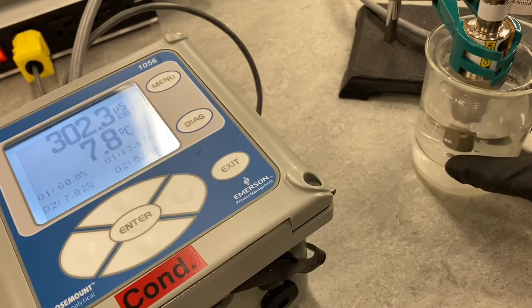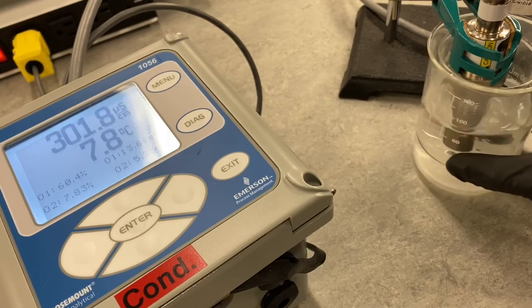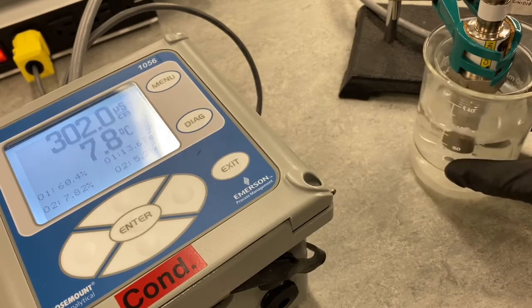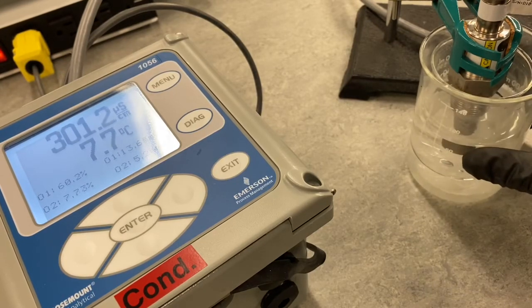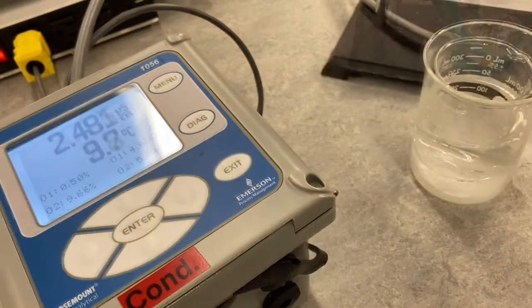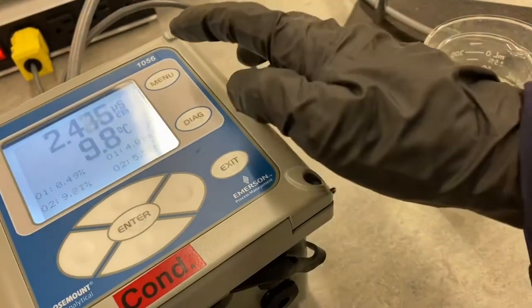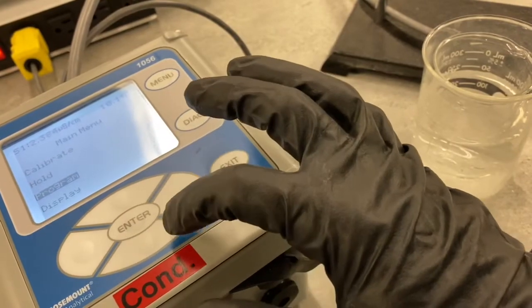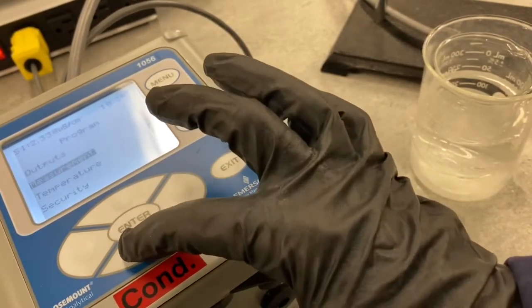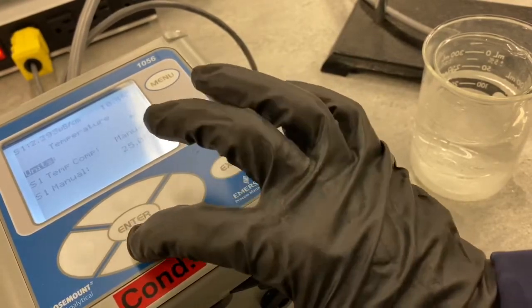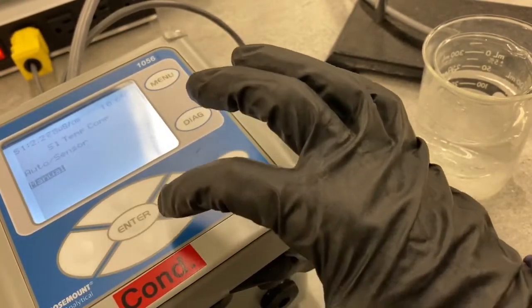And just wait for our temperature to stabilize. Looks like it's pretty stable there. So we'll go with 300 and 7.7. Now what we're going to do is compare those same readings with temperature compensation on. So I'm going to go back and enable temperature compensation, changing this from manual to auto.